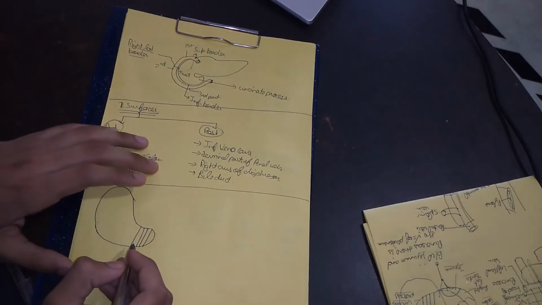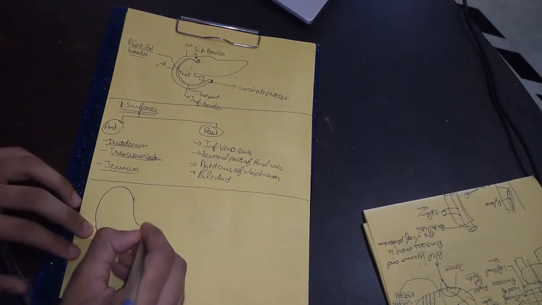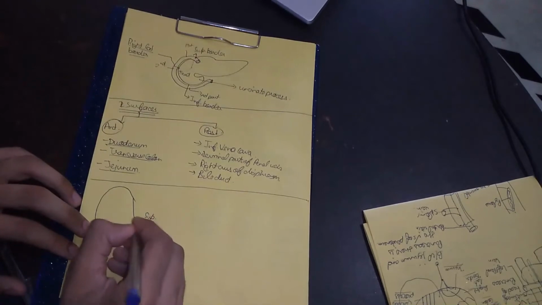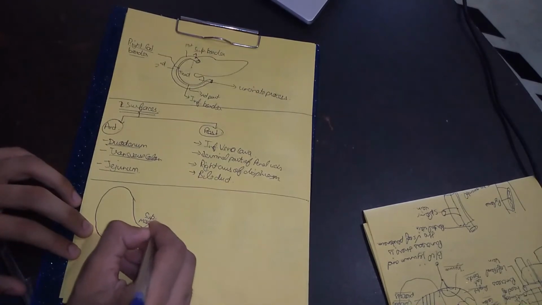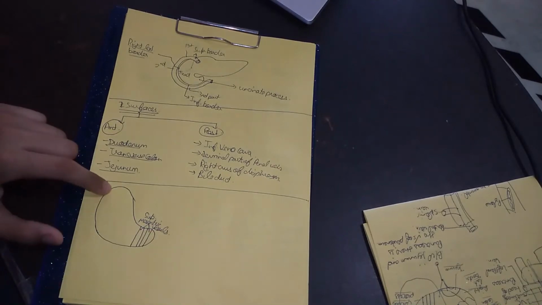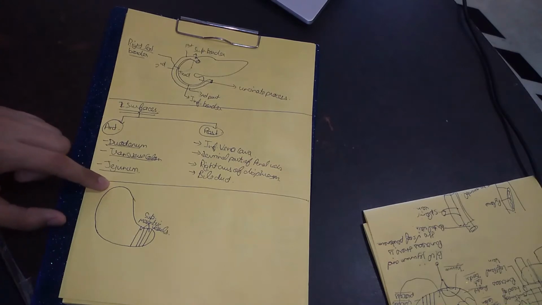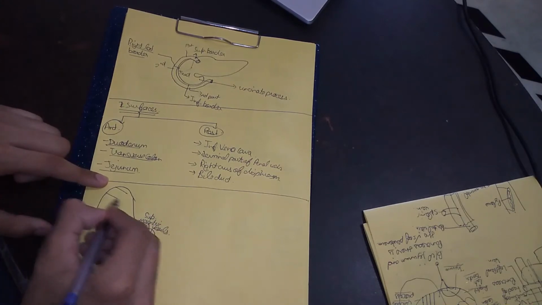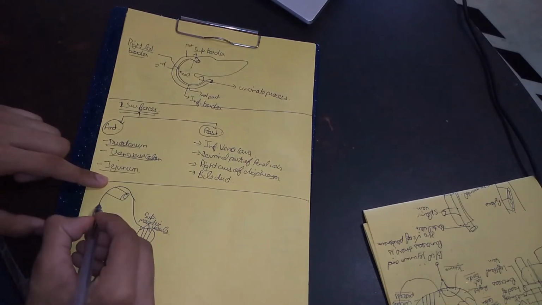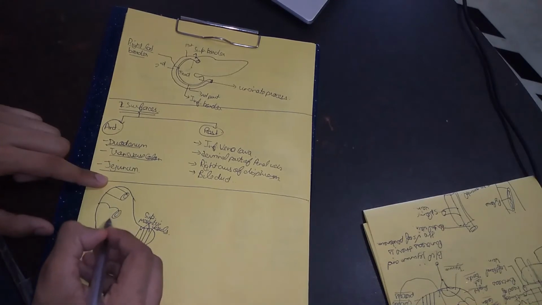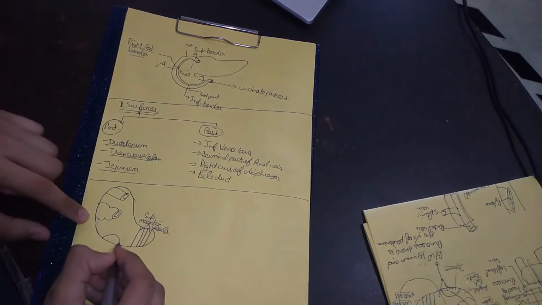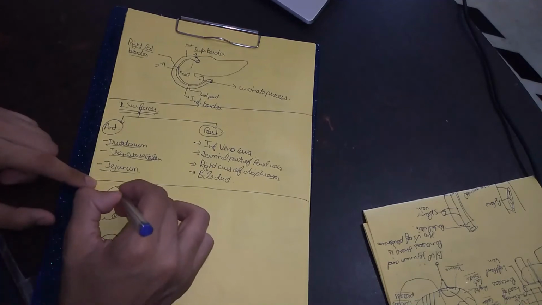In the anterior surface, these are the superior mesenteric vessels. As I have told you, in the anterior surface there is duodenum, jejunum and transverse colon. This is the duodenum and this is the transverse colon and this is the jejunum.